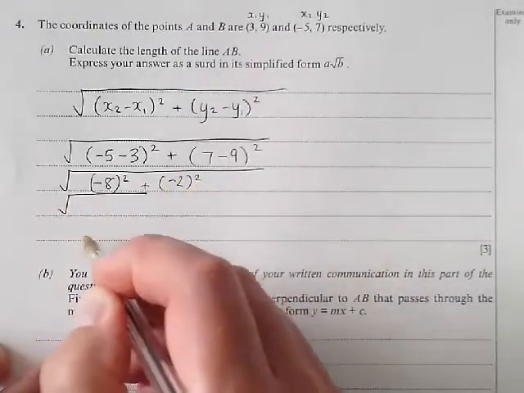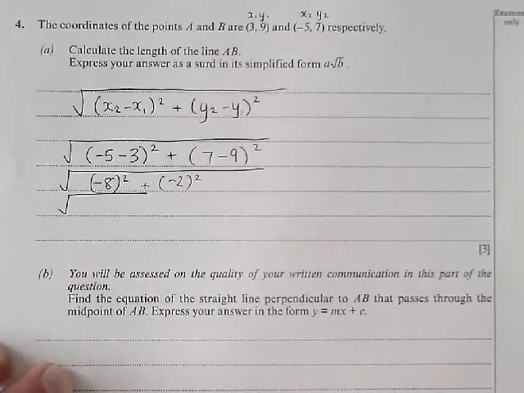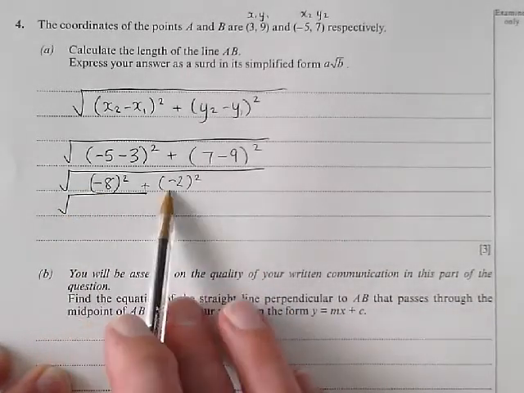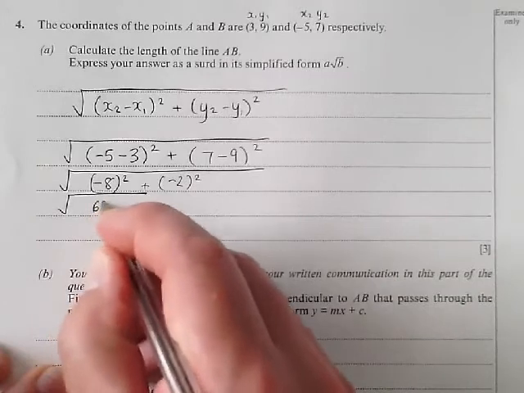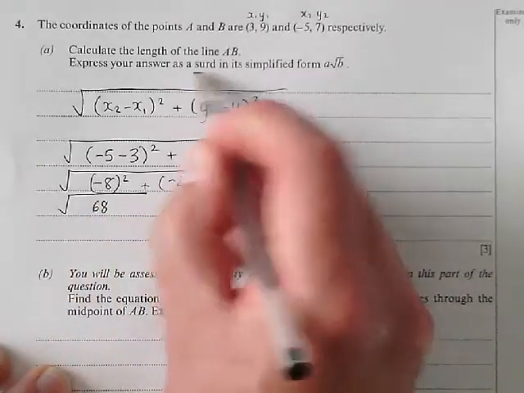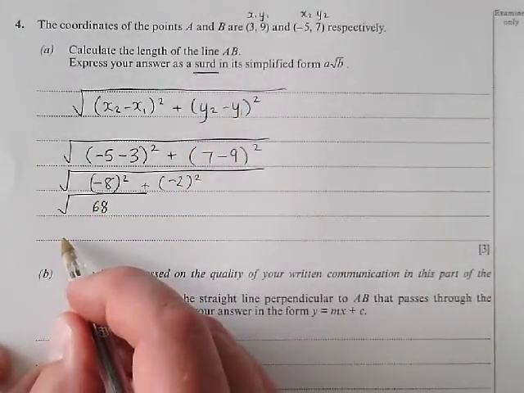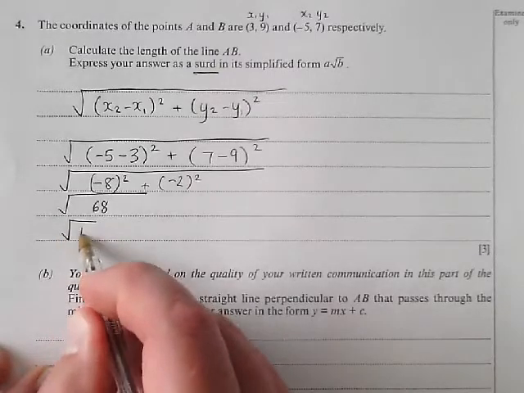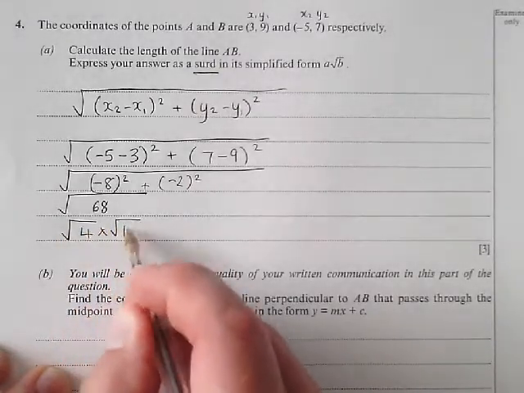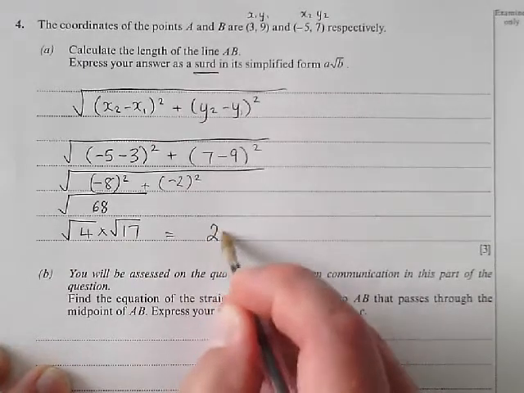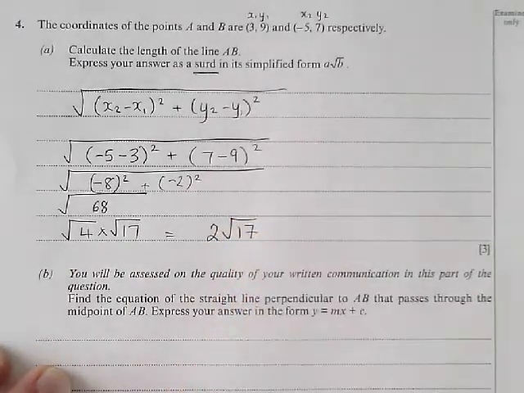If we do a little bit of simplifying there, you have a calculator so you can also use that, but that's going to give us 64 plus 4, which is 68. They've asked for it in surd form, so we've got to simplify this. To break this down it would be root 4 times root 17, which is then 2 root 17 as our final answer.